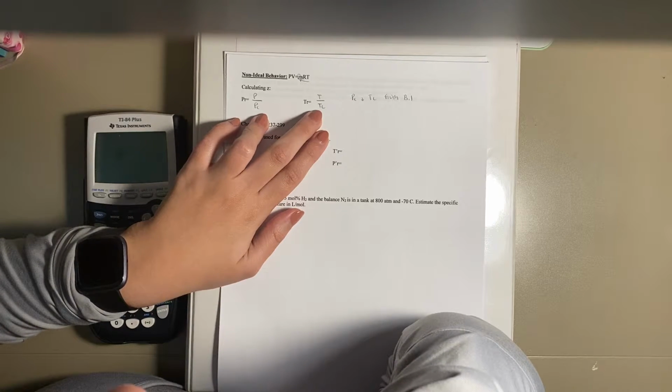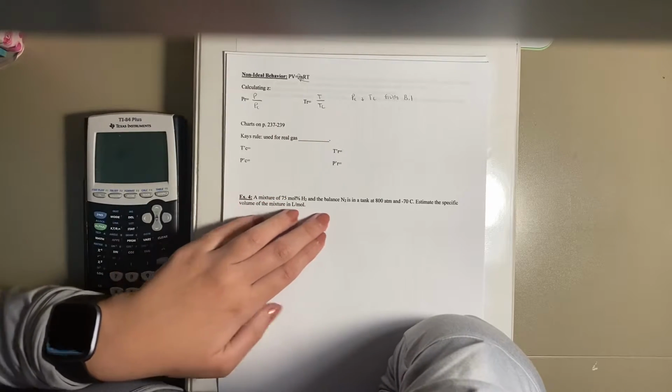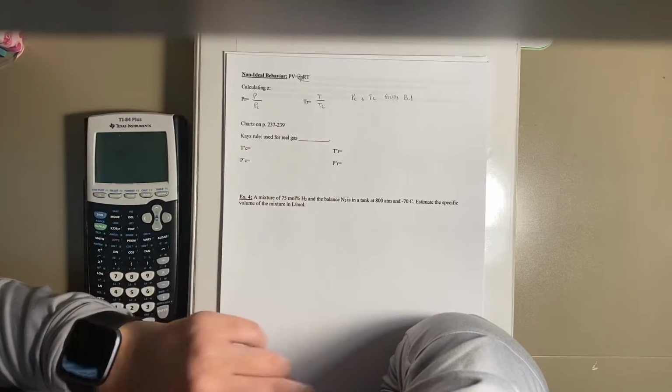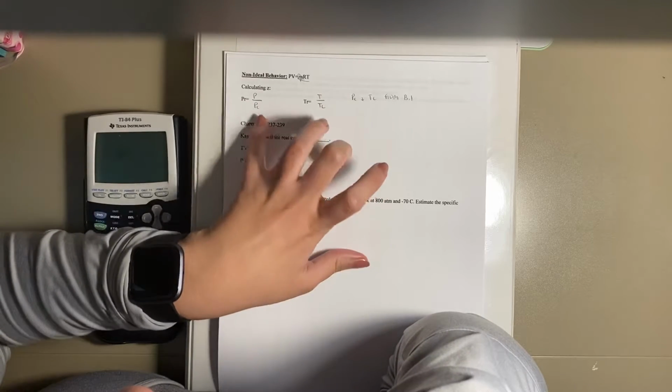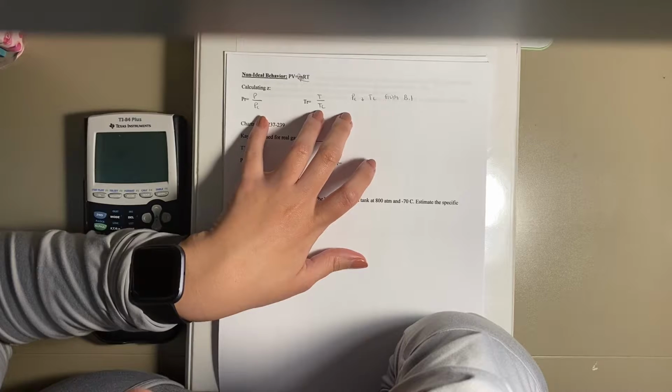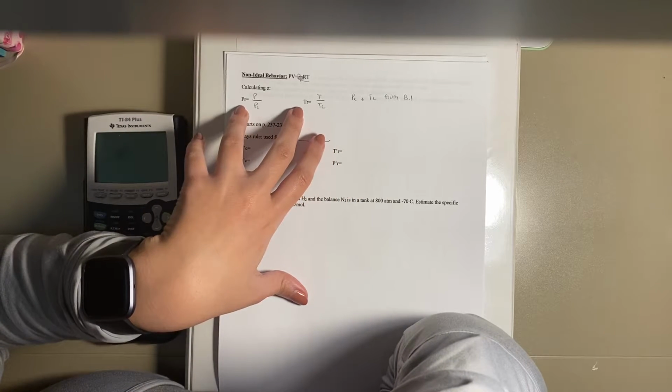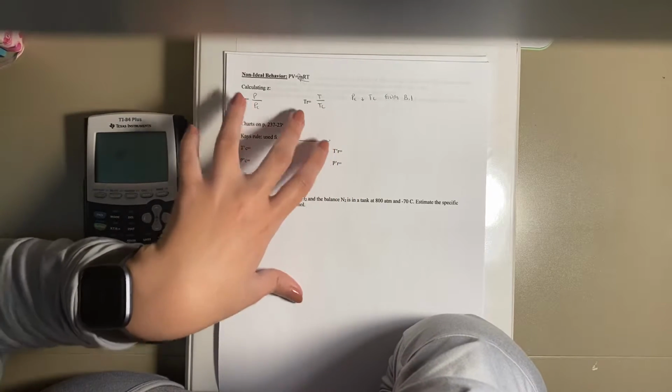So it'll depend on what you're working with, like N2 or H2. You'll be able to figure out from B1 what the PC value and TC value is for that component, and then figure out the reduced properties.